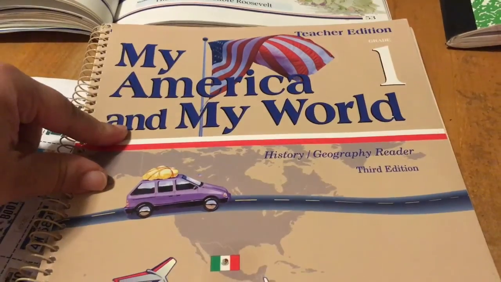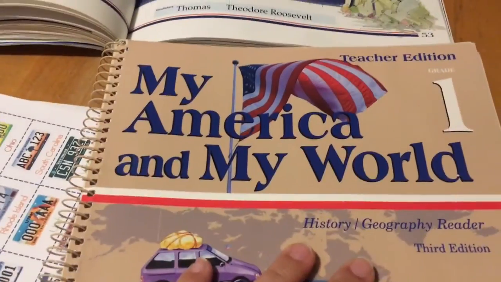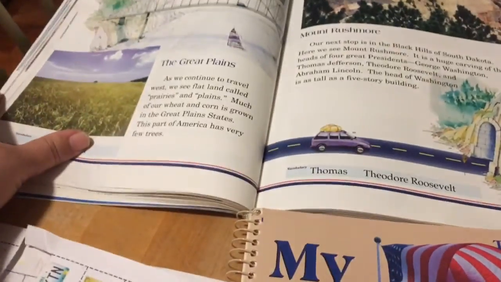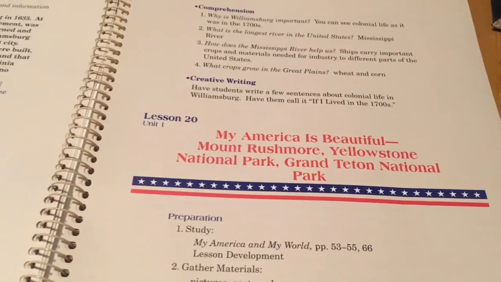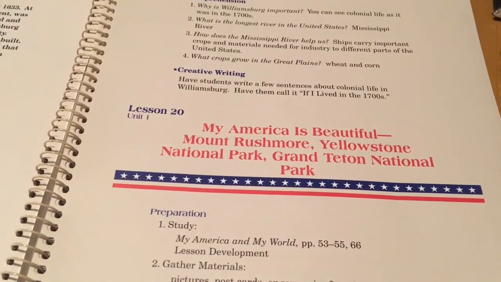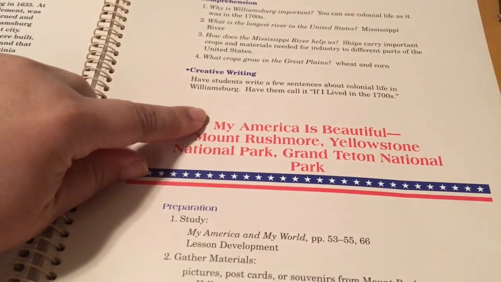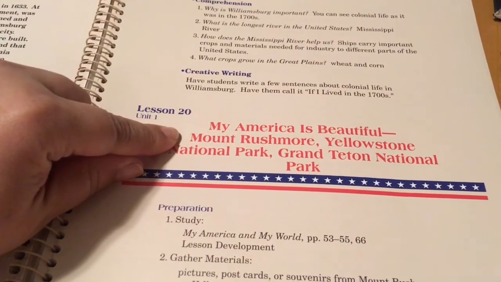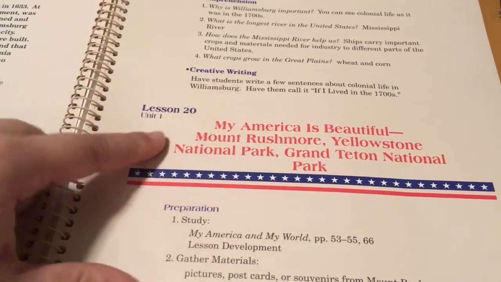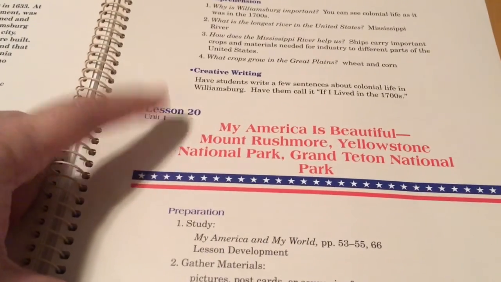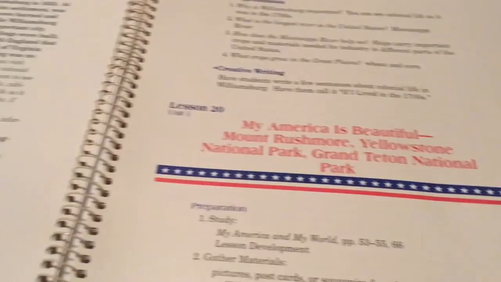It's My America and My World by Becca, and she gave me the teacher's edition with the student book. We are now in lesson 20, and it's My America's Beautiful. That's the unit study for the road trip, and it's Mount Rushmore, Yellowstone National Park, and Grand Teton National Park. So it's going to cover those points in the USA.